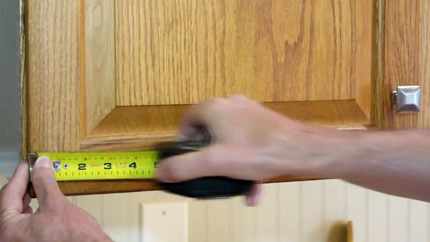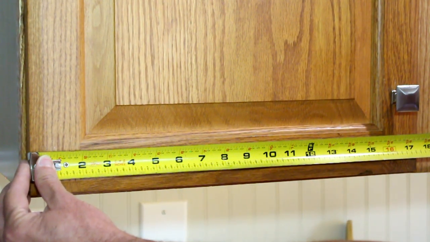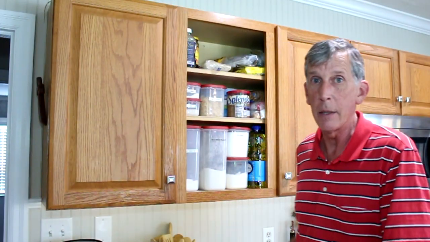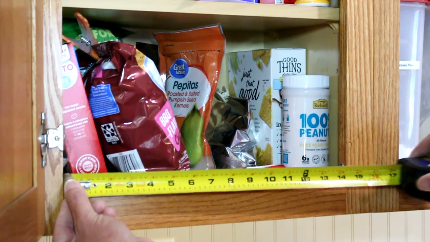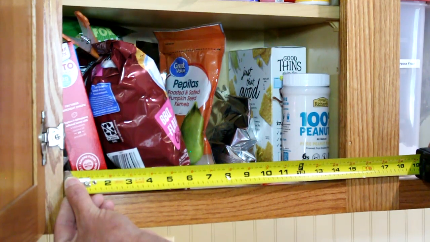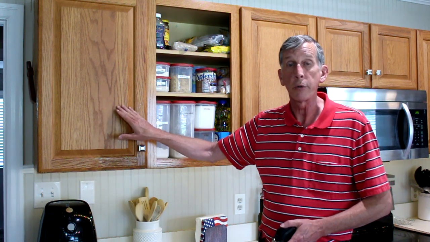To find the correct width for the replacement door, we'll need to take a couple measurements and do some simple math. We'll start by measuring the width of an adjacent door. This door is 17.5 inches wide. Now let's measure the opening behind this door. The opening is 14.75 inches wide. So that means that this door is 2.75 inches wider than the opening behind it.